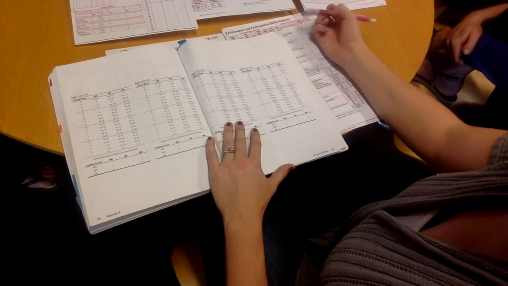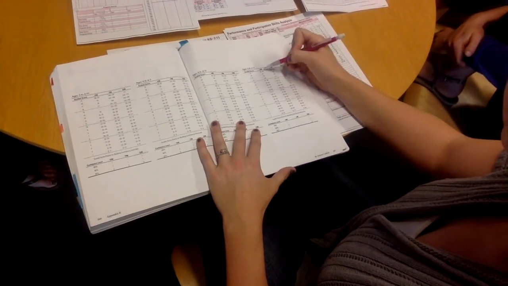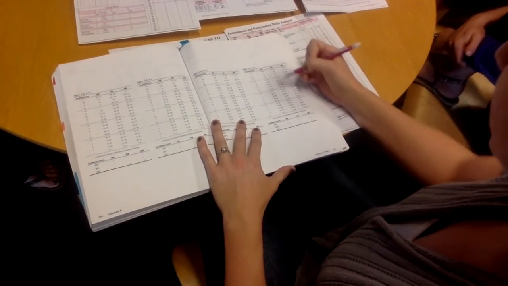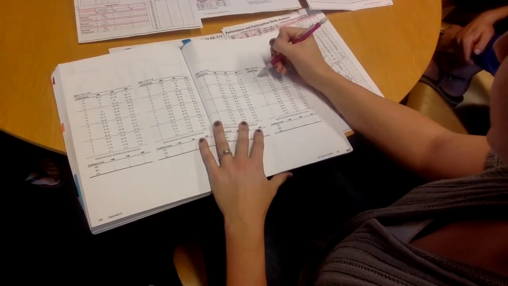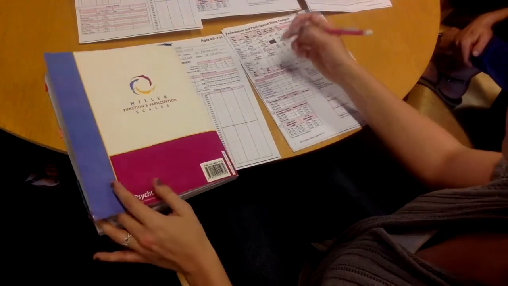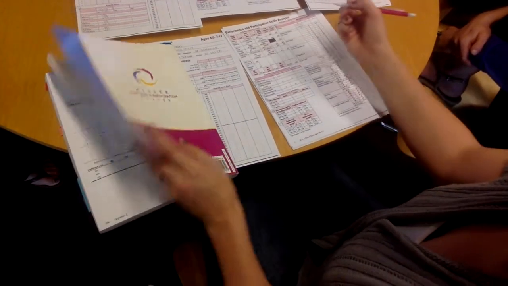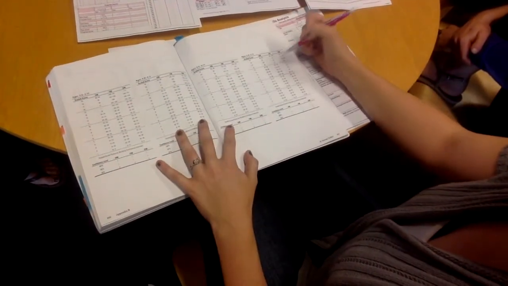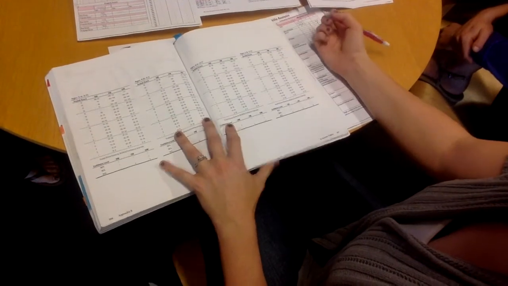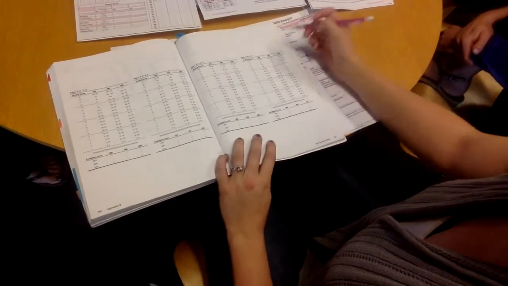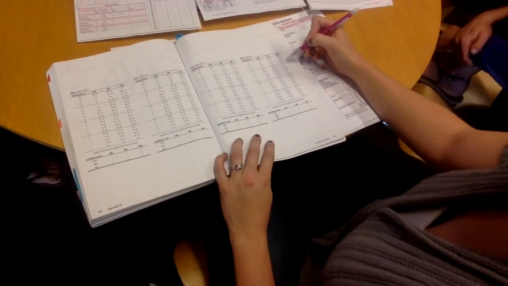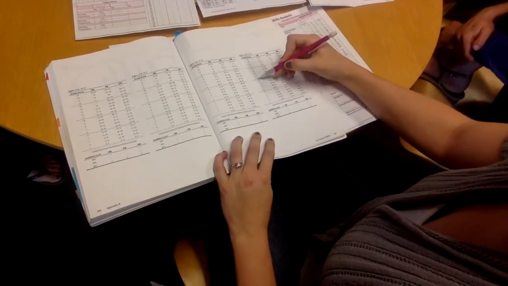Under visual motor, you go down to find 90, which is right here. So his scaled score is 17 for visual motor. Under fine motor, 110 is a scaled score of 13. And for gross motor, we find 110, which is a scaled score of 11.